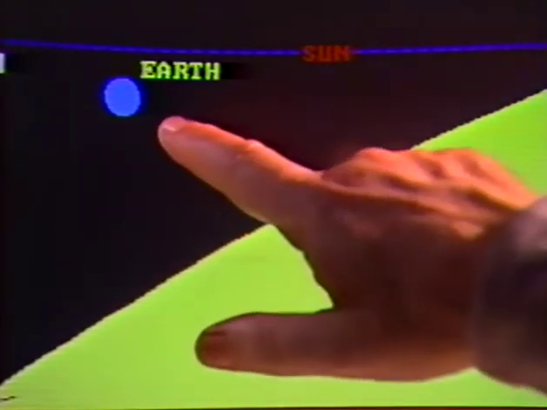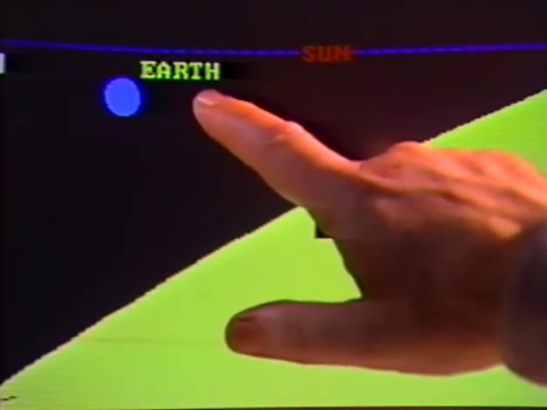Now we have to put the earth in. The earth is done by setting the shape of the turtle, setting a color, and doing a stamp. The earth is labeled, again by using the command label earth.